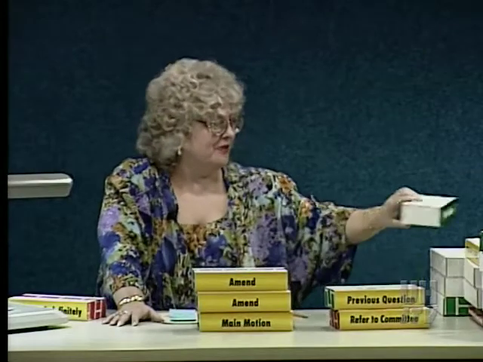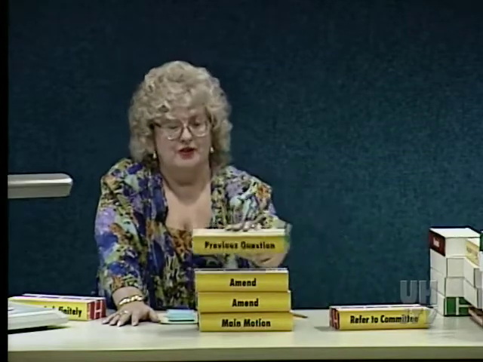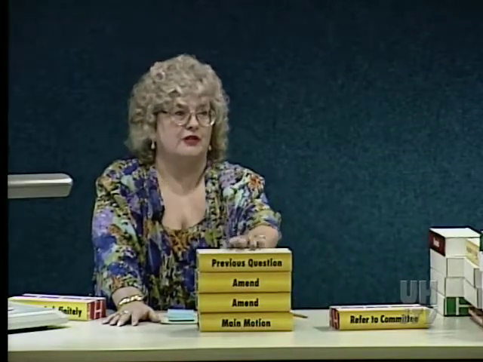Okay, anybody want to move the previous question? Or do you want to debate the amendment? A second for the amendment. Oh, did we not get one? Okay, is there a second to the amendment to add and golf? I second that. Okay, second. Previous question has been moved. Is there a second to the previous question? I second that. Okay, it's been seconded. Is it debatable? Is it amendable? Vote, folks. Okay, you're out of order, Mr. Easton.